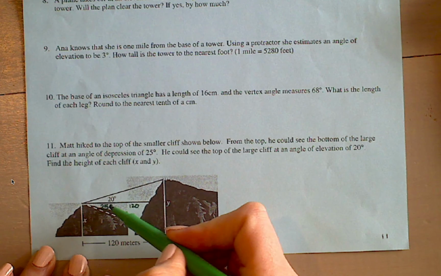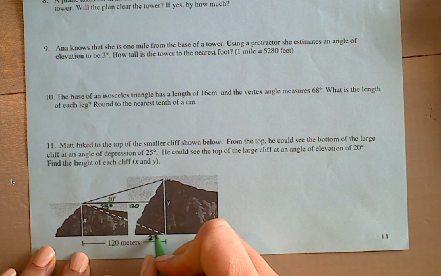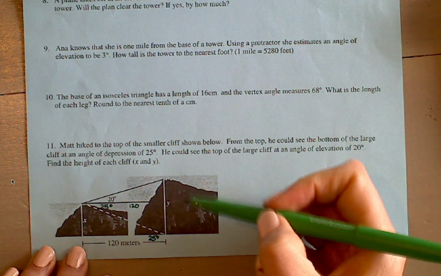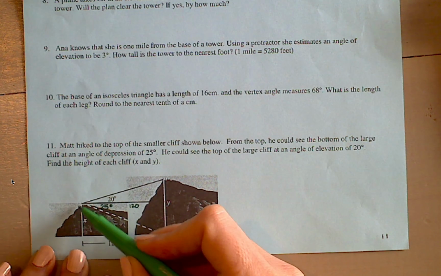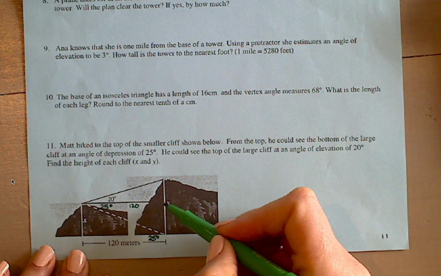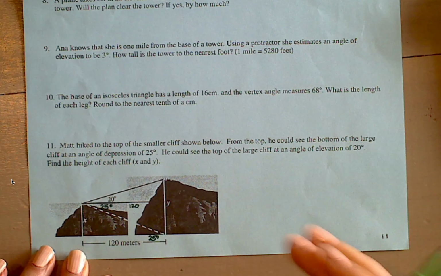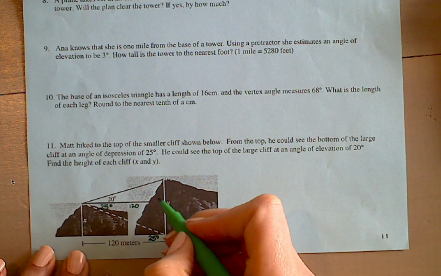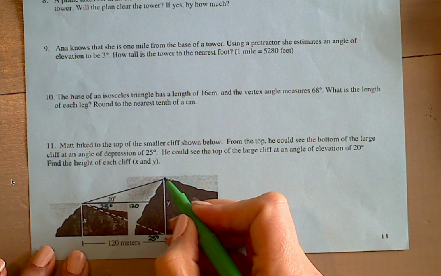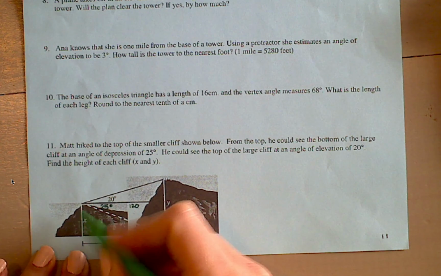And if this is 25 degrees, then the 25 degrees is also over here. You're trying to find X and Y. Notice that X is the bottom half of Y. So I really only need two equations here: one to find X, and one to find this first part of Y. And I would just add this part of Y to this X.